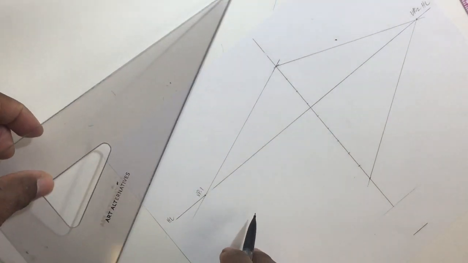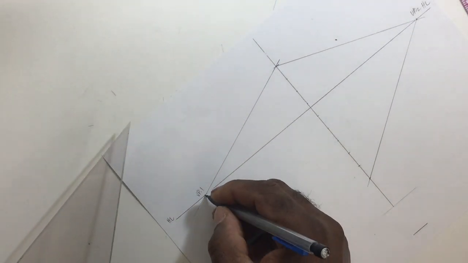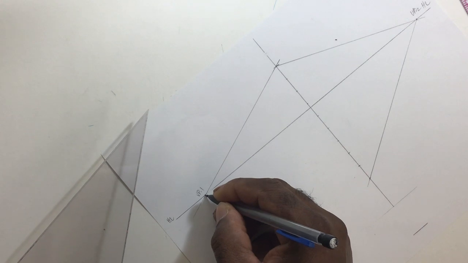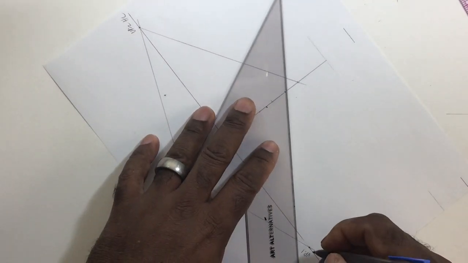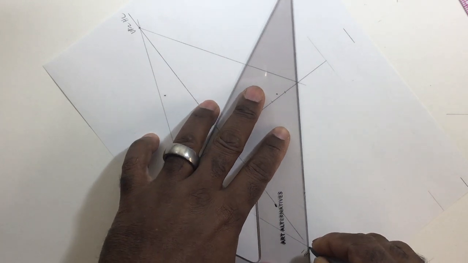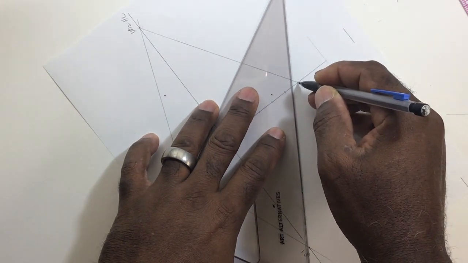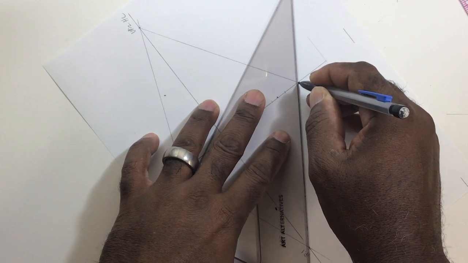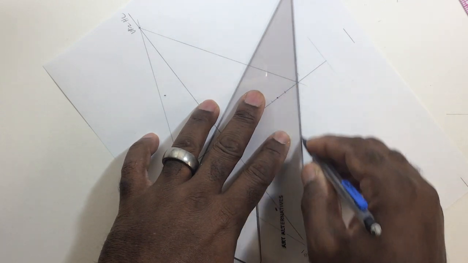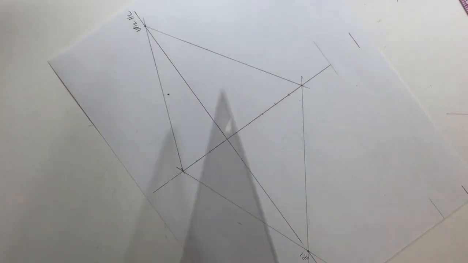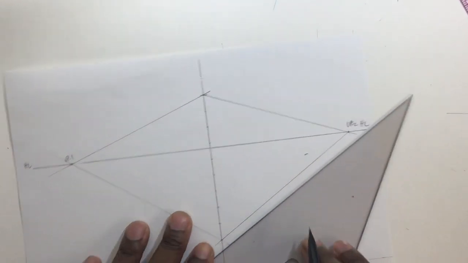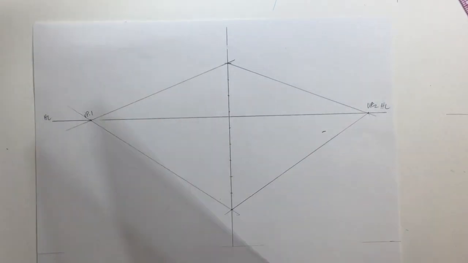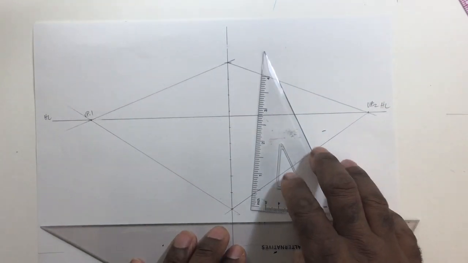Keep hitting that one spot. So that'll be our vanishing point 1 right there. Okay, so there's our cube. Here is the back end.